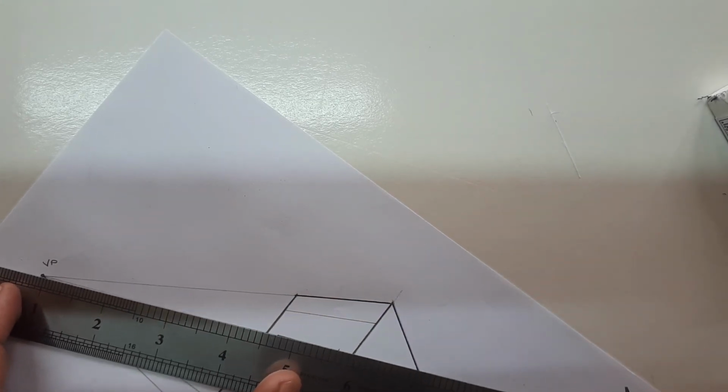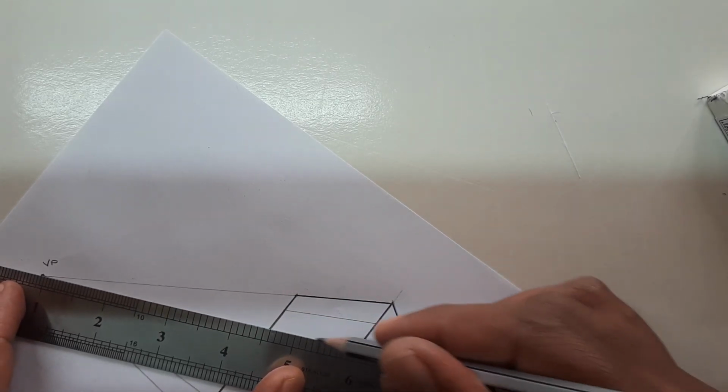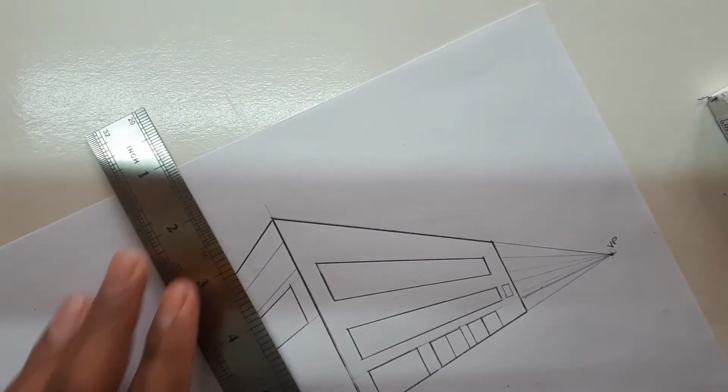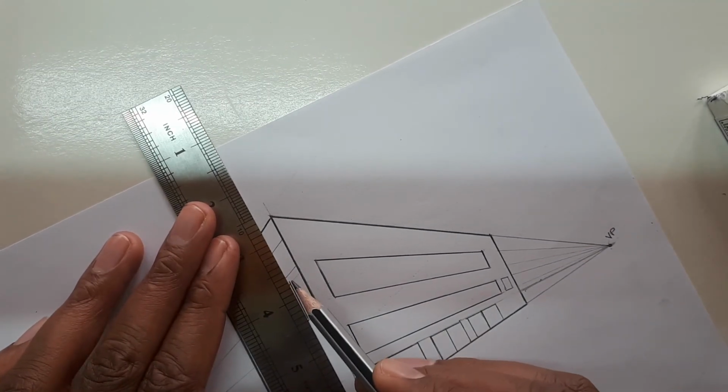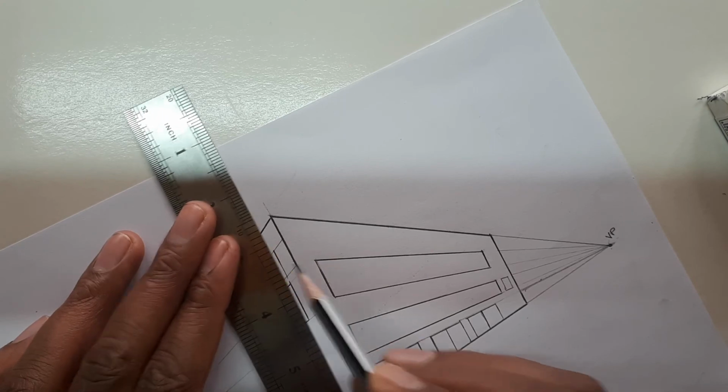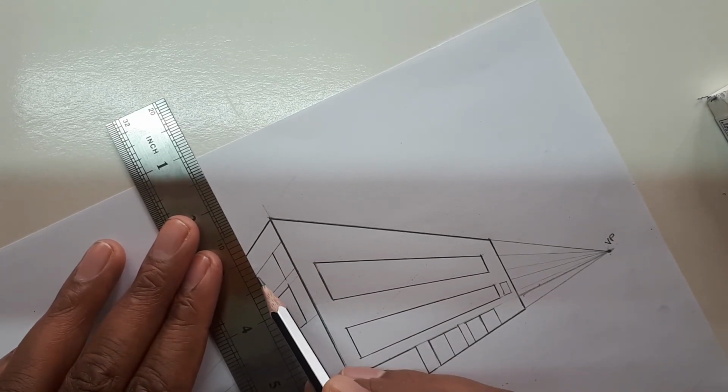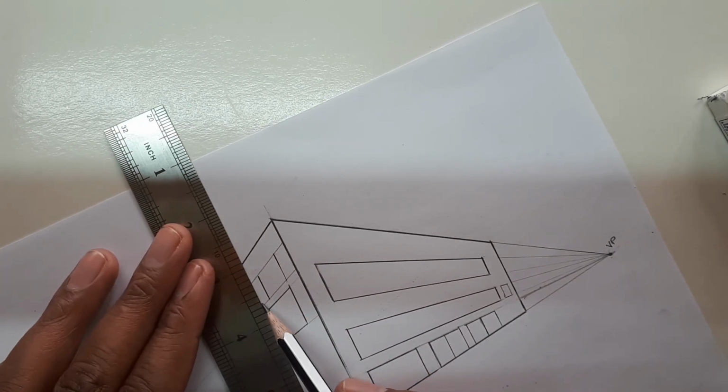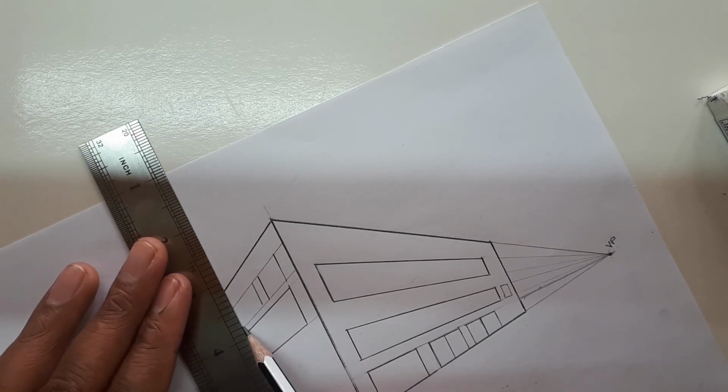So that's the top. Then I have the bottom. I can have so many details.